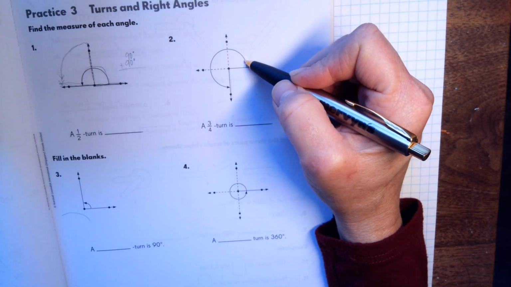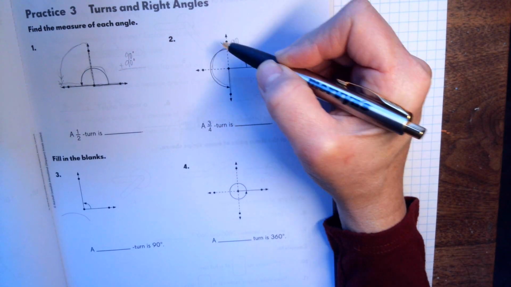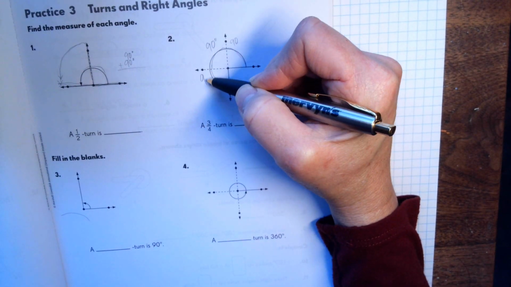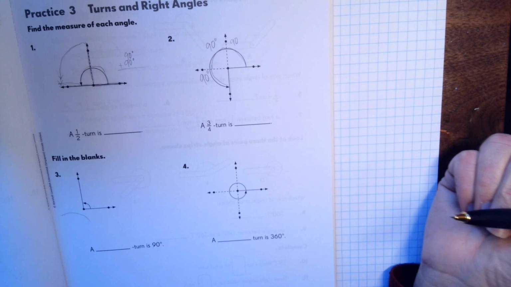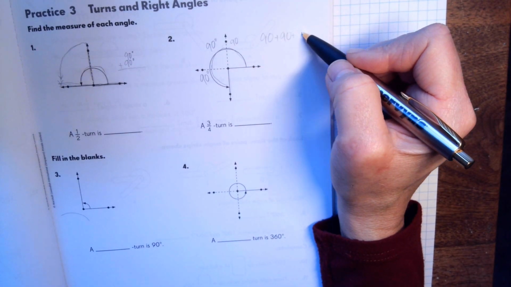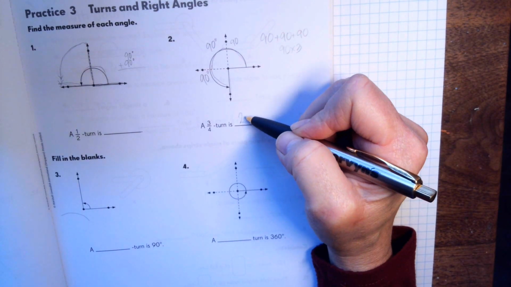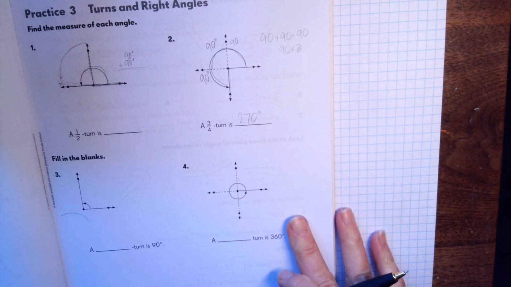So for every round that you turn, here's a 90-degree angle. Now they're going to turn it again. This is 90 plus 90 plus 90, or 90 times 3. This is 270 degrees.